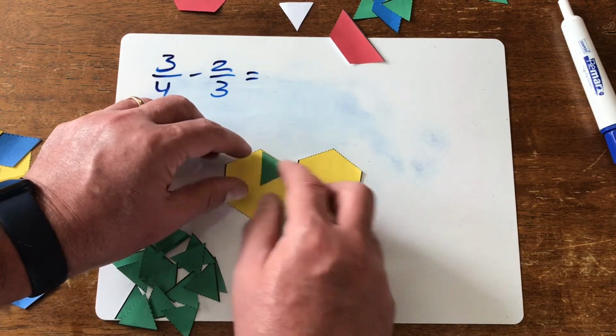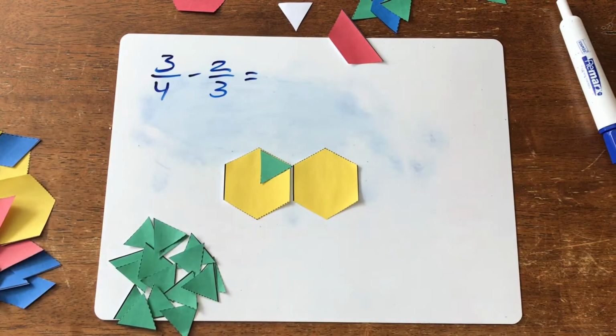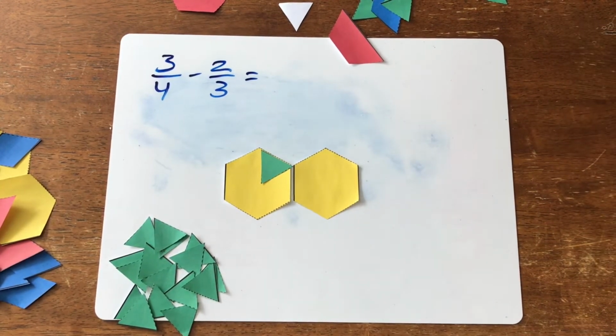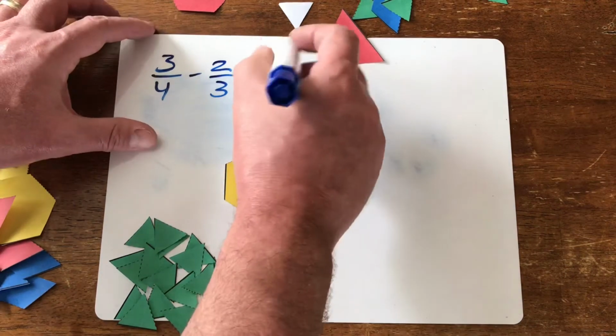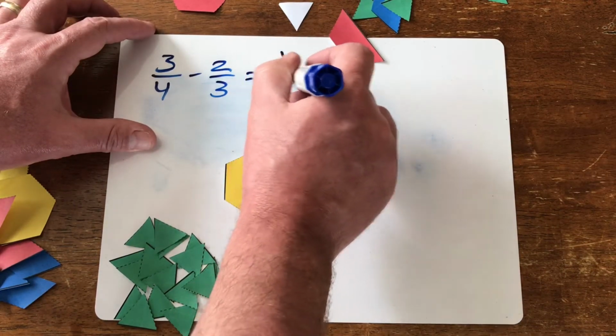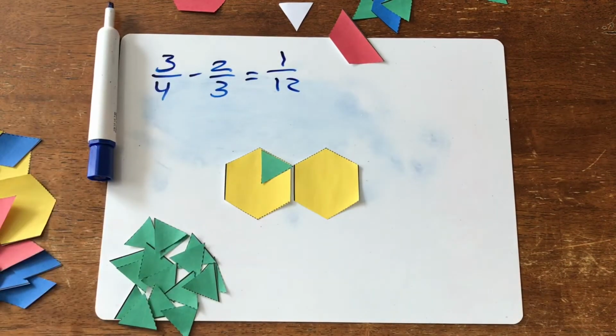And we have one triangle remaining, which is 1/12. So 3/4 minus 2/3 equals 1/12. And that's an example of subtracting fractions using pattern blocks.